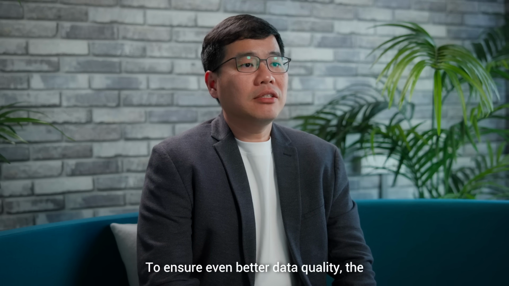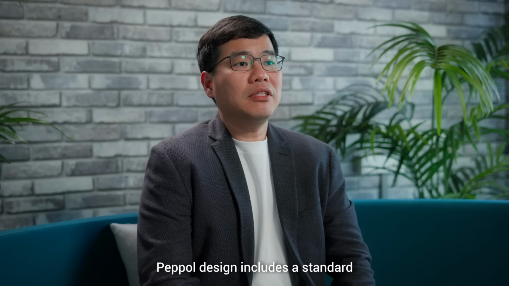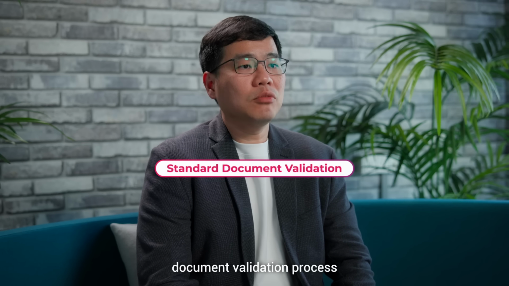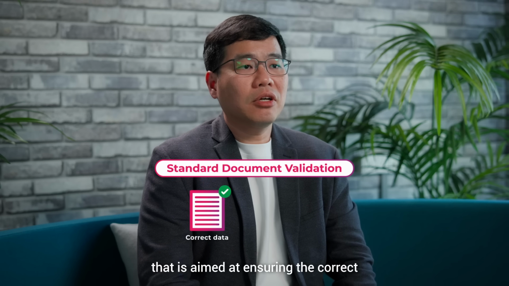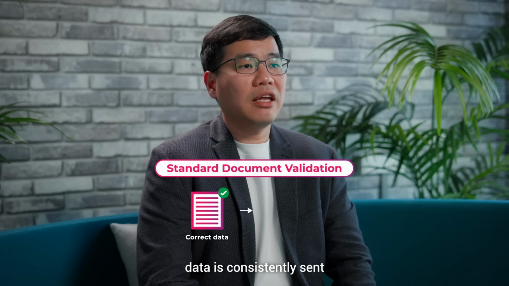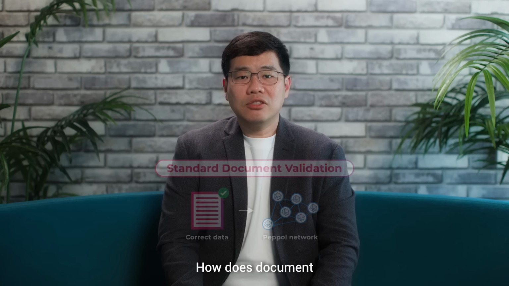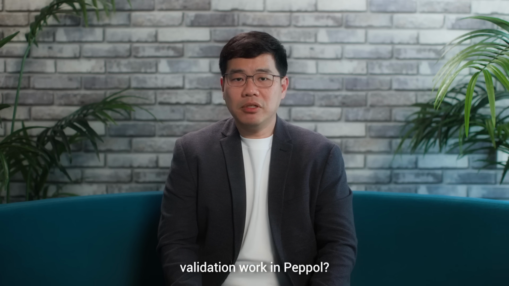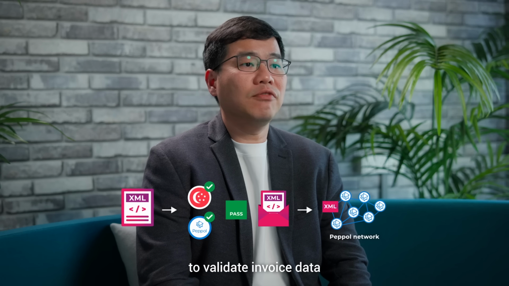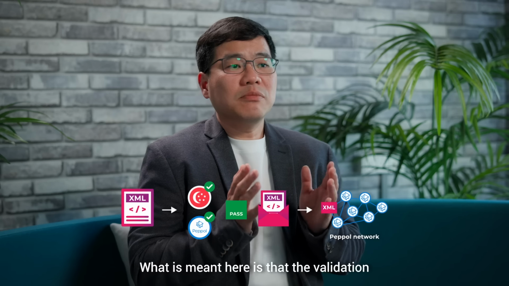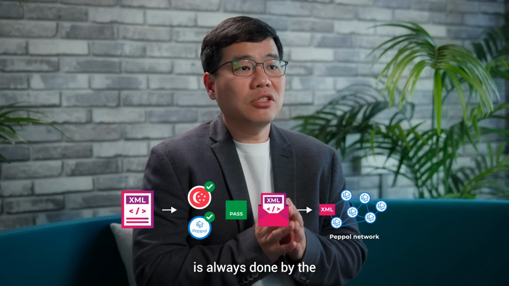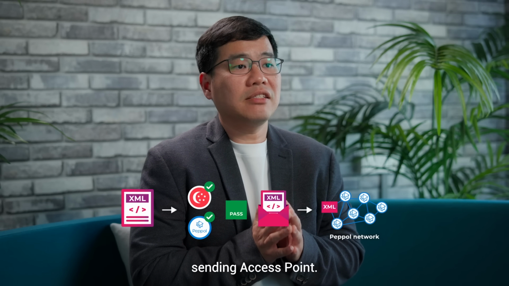To ensure even better data quality, the Peppol design includes a standard document validation process that is aimed at ensuring the correct data is consistently sent into the Peppol network. How does document validation work in Peppol? Peppol employs the schematron technology to validate invoice data before it enters the network. What is meant here is that the validation is always done by the sending access point.